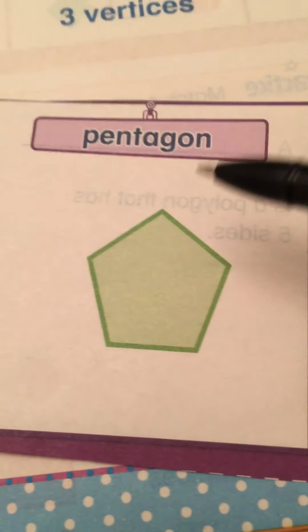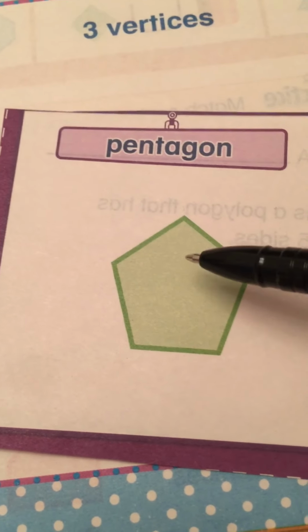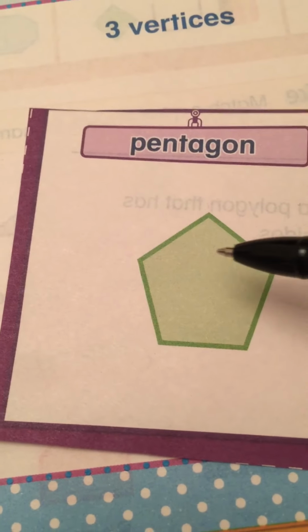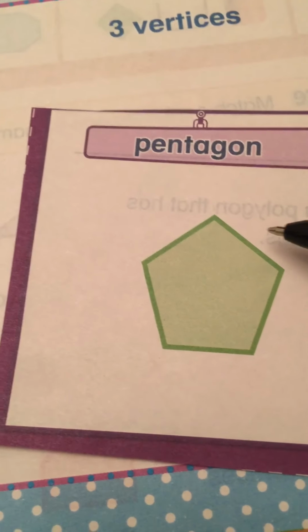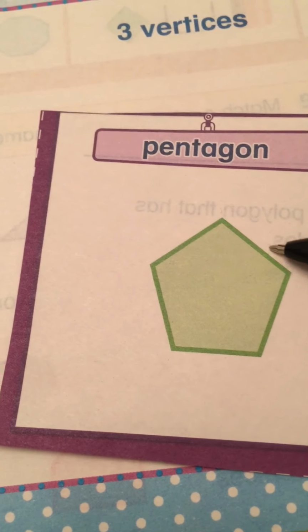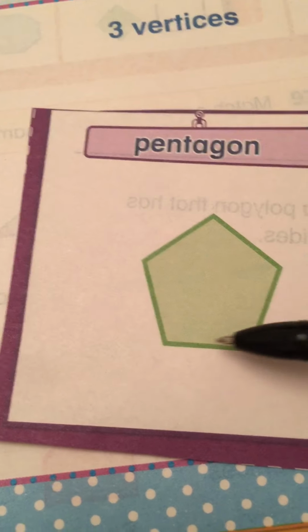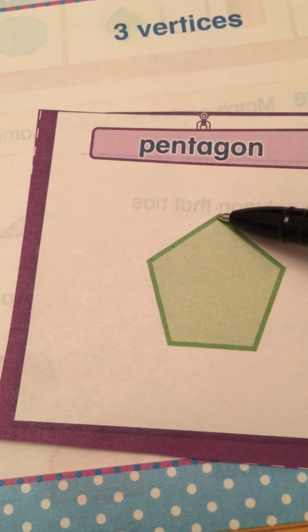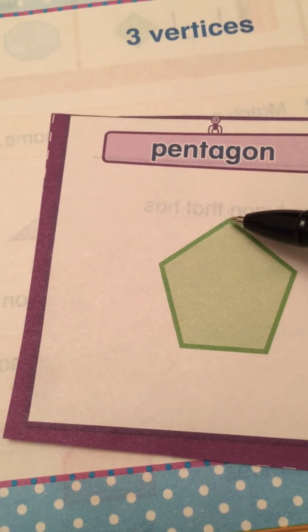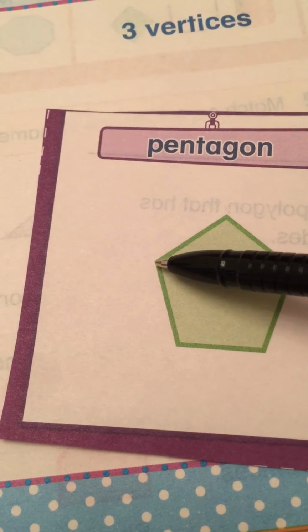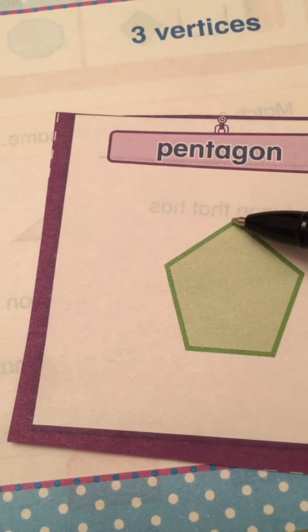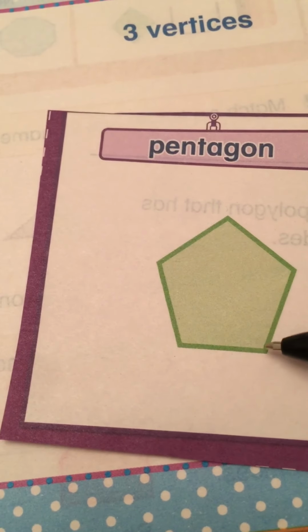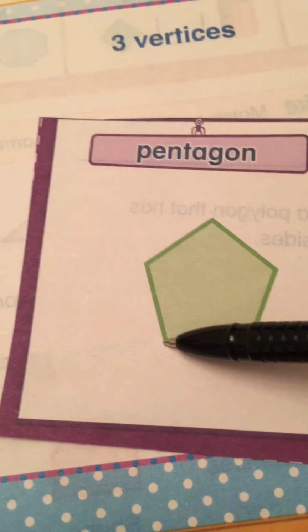And then we have the pentagon. A pentagon has 5 sides. This shape we call a pentagon. Count with me: 1, 2, 3, 4, 5 sides, and they also have 5 vertices because each two sides meet in one vertex. So 1, 2, 3, 4, 5 vertices.